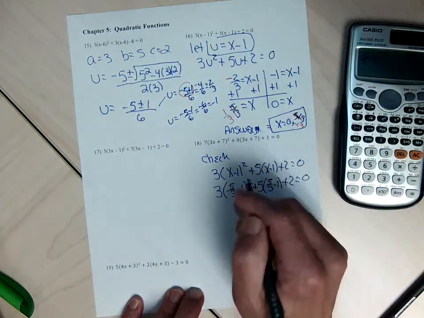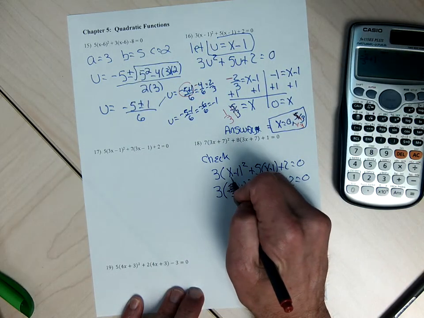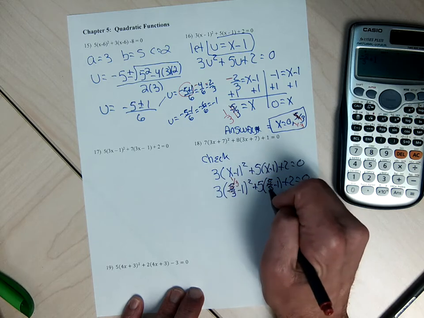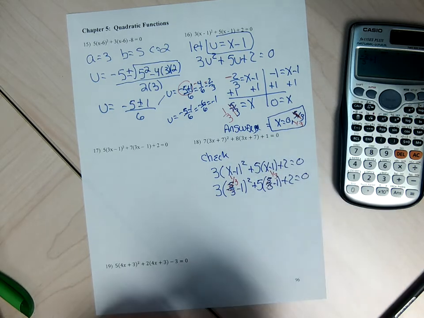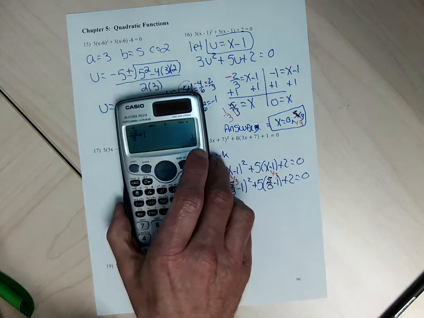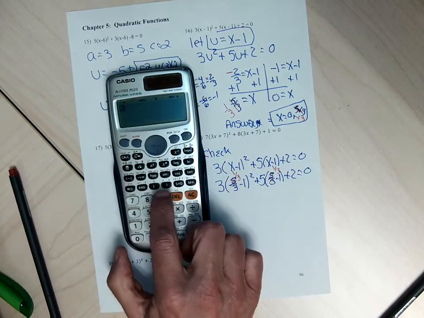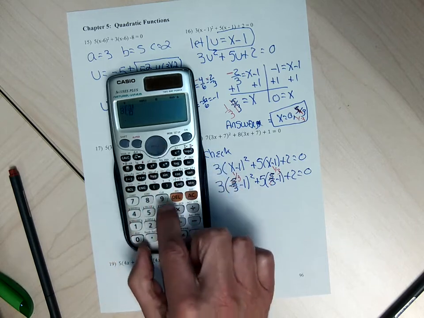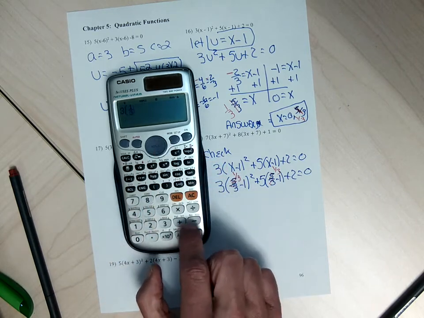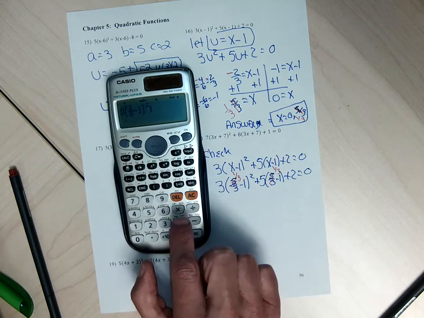Let me check this now with a 1/3. So that's the good thing about checking. So now I can know if I made a math error. So you don't have to check, but if you make a math error, the checking is going to show you that you made that math error.